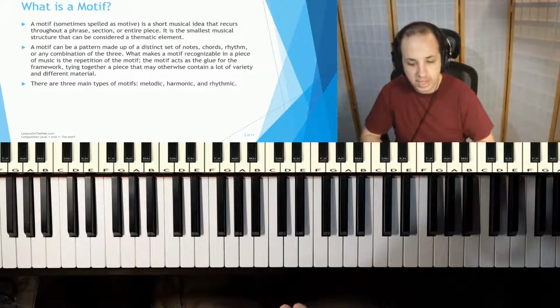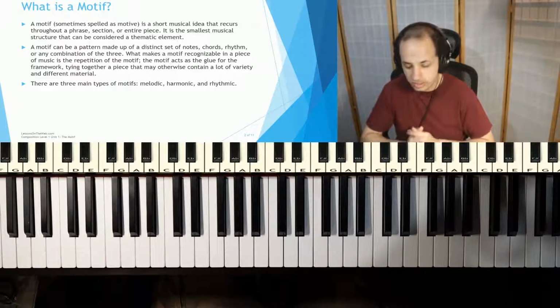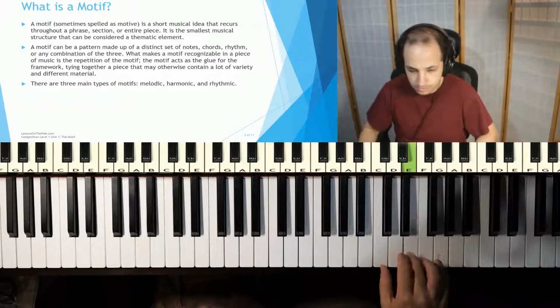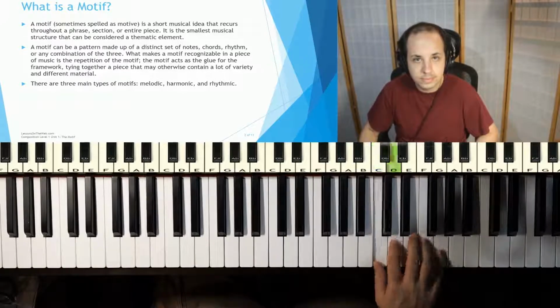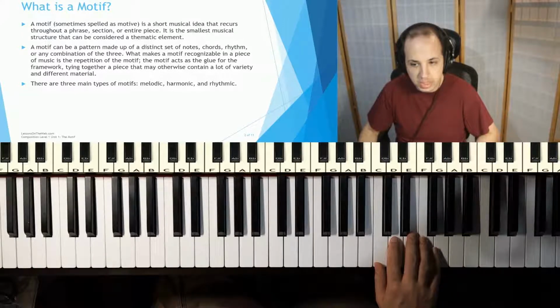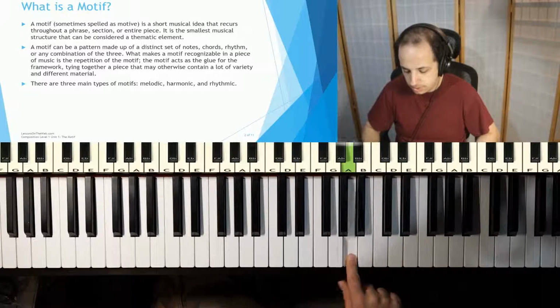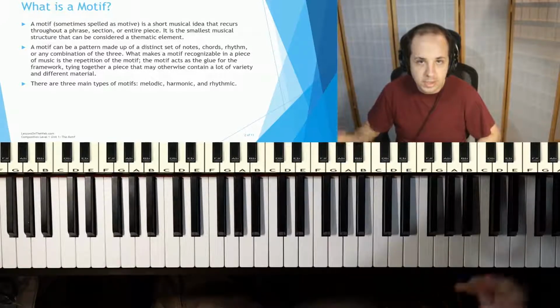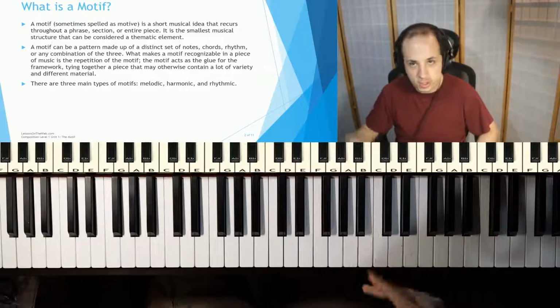A motive can be a pattern made up of a distinct set of notes, chords, rhythm, or any combination of the three. So it doesn't always have to be like that, where it's all pitches. It can literally be like this: I basically took the rhythm motive from Jingle Bells and I just applied it to a single note.